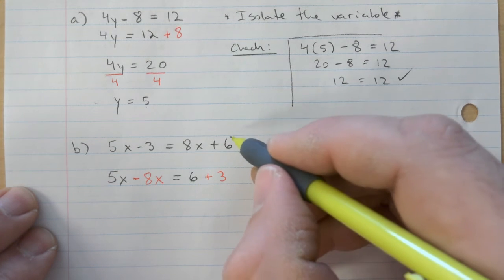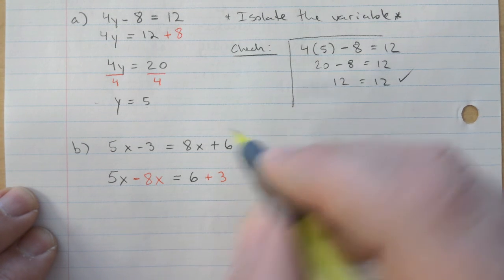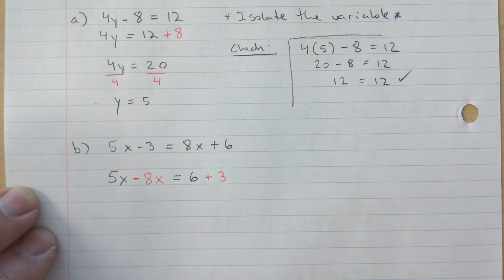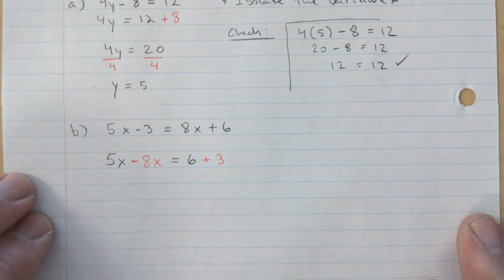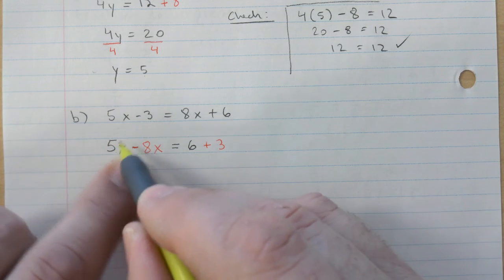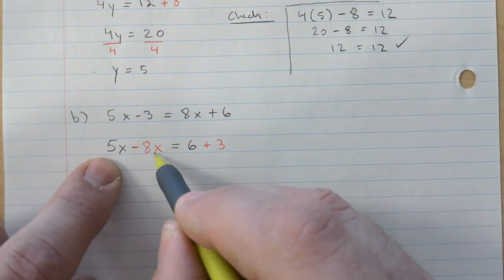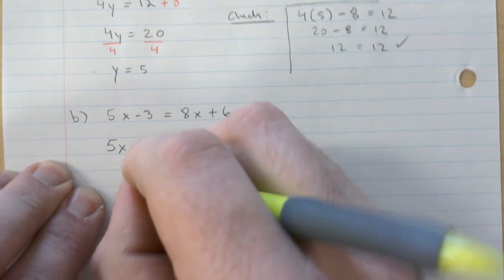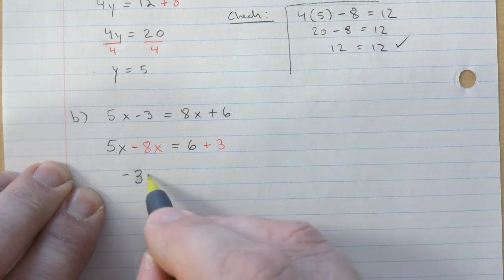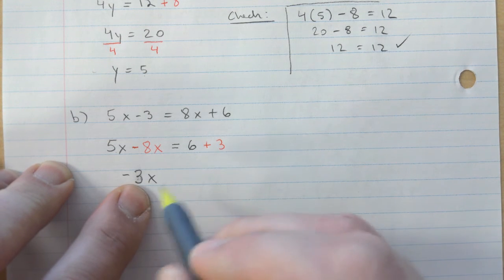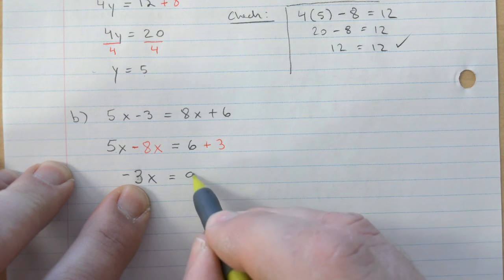Some teachers taught you to just add 3 here and go minus 8x here, right at the beginning. That's fine. I might actually do that later on, but right now I'm just showing you exactly what's happening. So 5x, now you're going to combine your x's, right? 5x minus 8x, that'd be minus 3x. So 5 minus 8 is negative 3, and there's negative 3x is equal to 9.